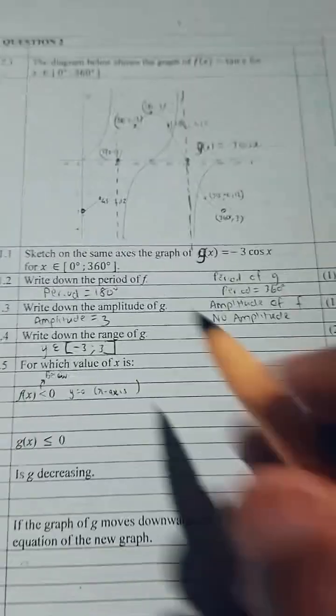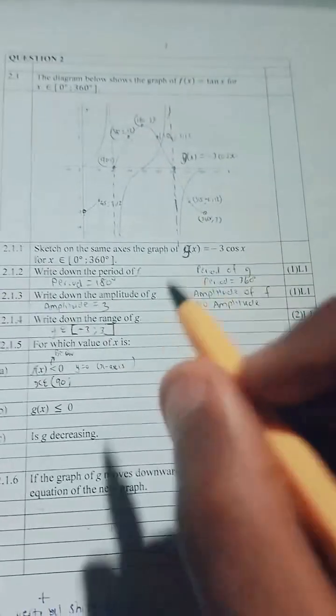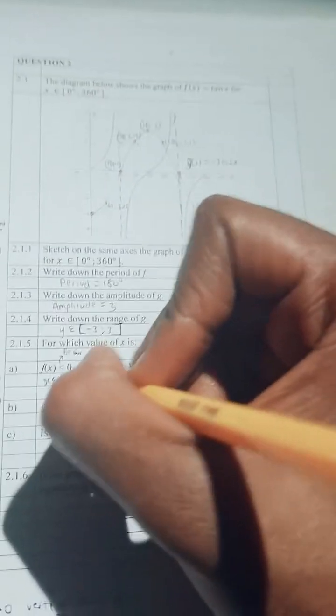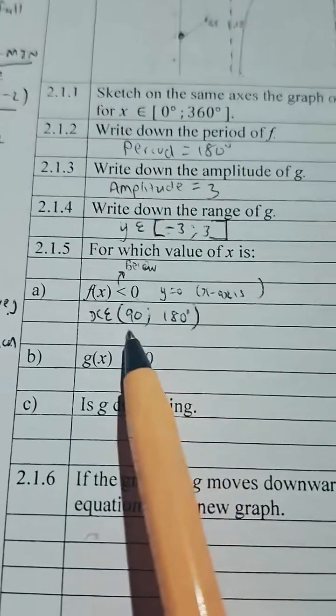So let's write the answer. We could write it in interval notation and say x is an element of the open interval from 90 to 180. We opened the brackets. So this is one way of writing the answer.